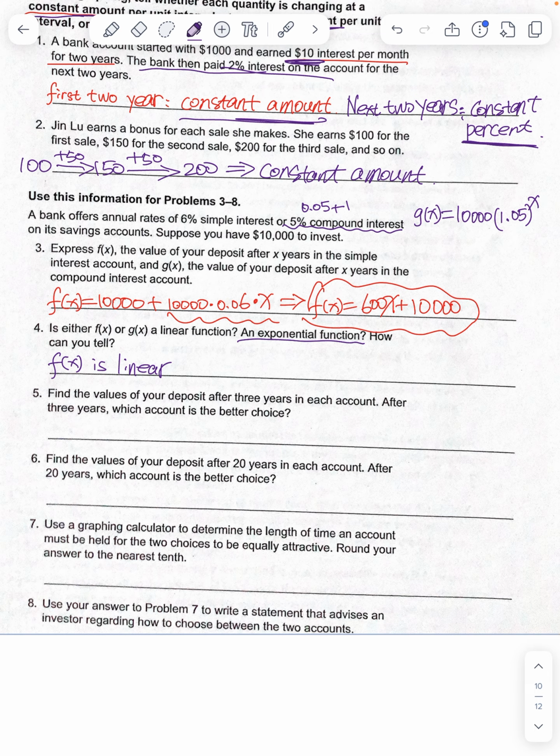Exponential? Yeah. G of x is exponential. How can you tell? Because g of x, we have an exponent, and x is the exponent. Okay, so it's an exponential function.